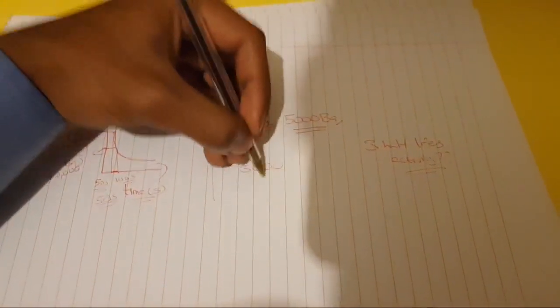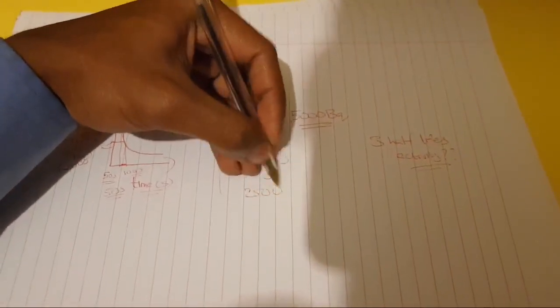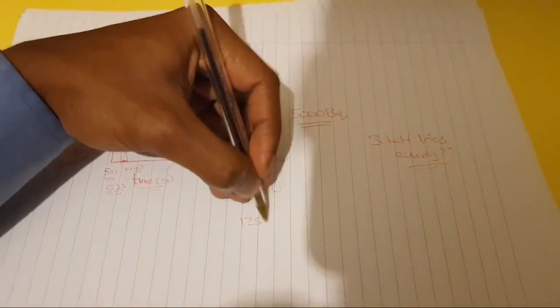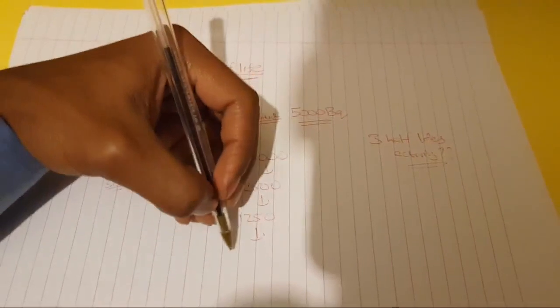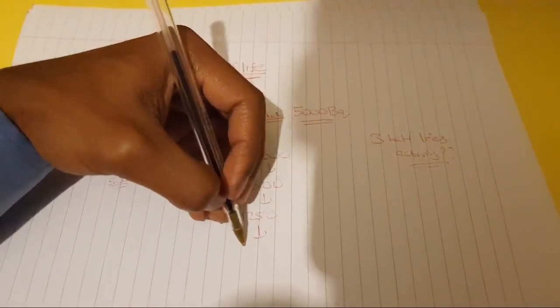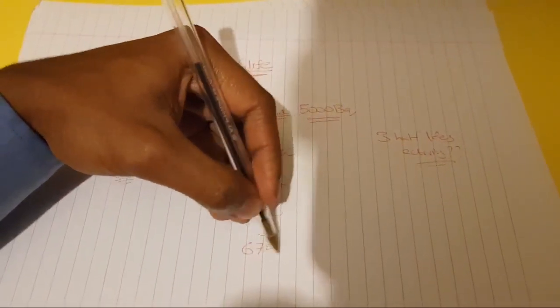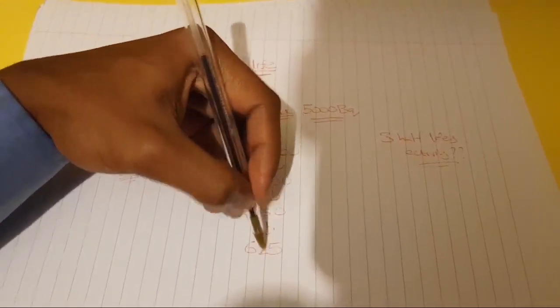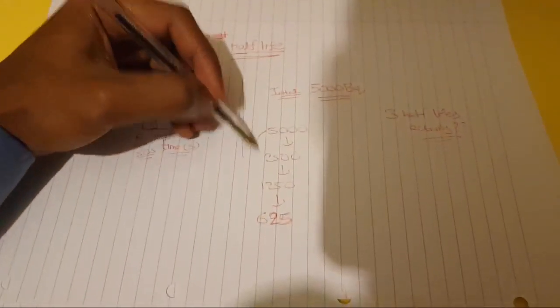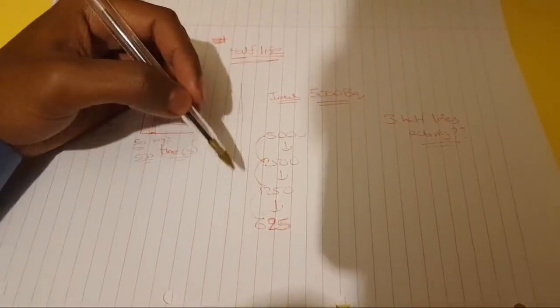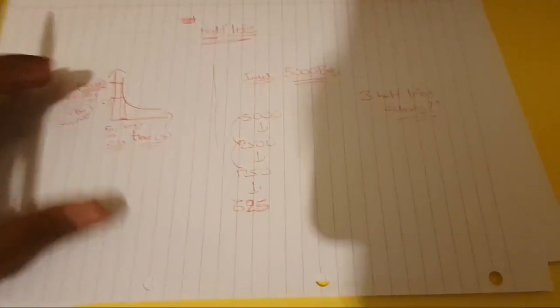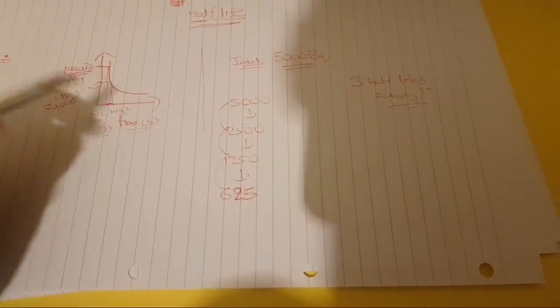You just half it three times. So you go 2,500. Half of that is 1,250. And then the third one will be 625. As you guys can see, one half-life, two half-lives, three half-lives. So that's the second most difficult question they can give you. I hope that makes sense.